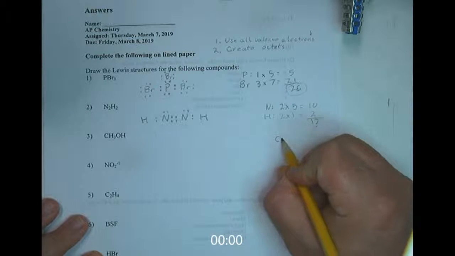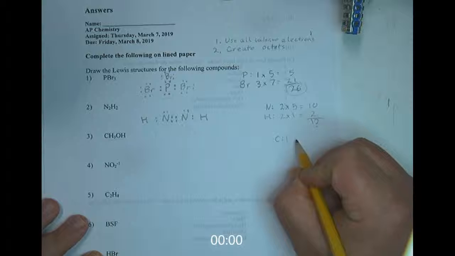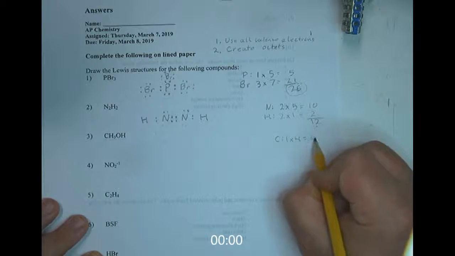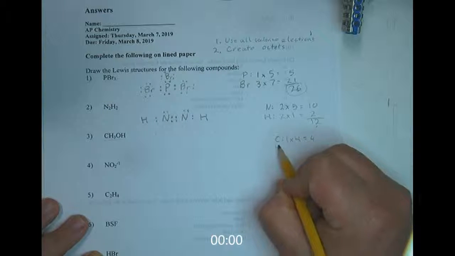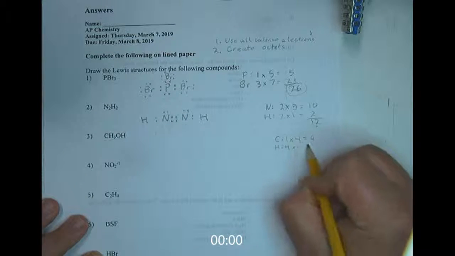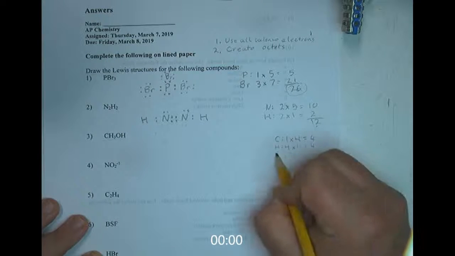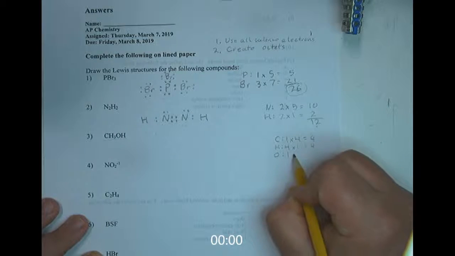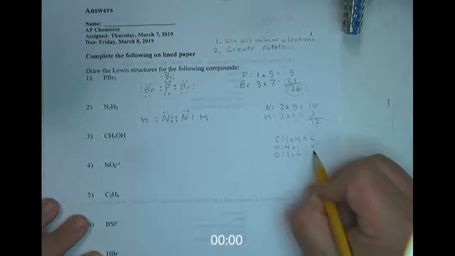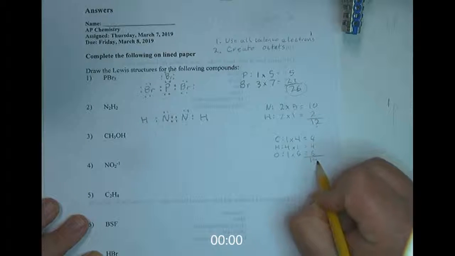So we're going to first count our electrons. We have 1 carbon, and carbon has a total of 4 valence electrons. Hydrogens, we have 4 hydrogens, and each one has 1 valence electron. That totals 4. And then we have 1 oxygen, and that has a total of 6 valence electrons. So we have a total of 6, 4, 4, 14 electrons in all.